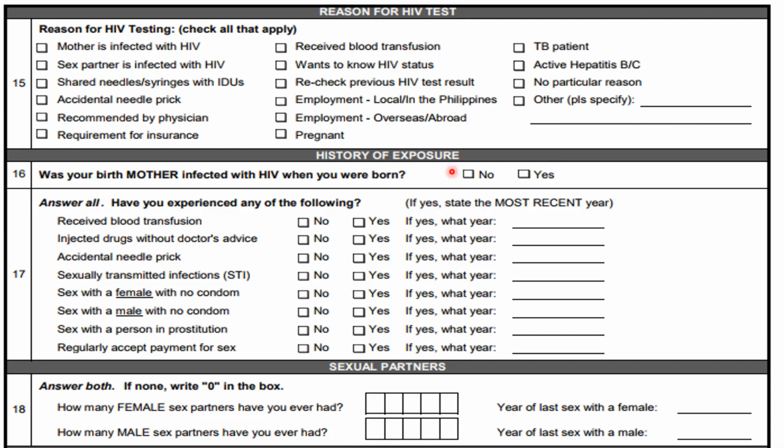Next, history of exposure. These are all important questions that a person must answer. Like what I've said, I was given a chance to do this counseling. Later, I will tell you a short story. Okay. Received blood transfusion, if yes, when. Injected drugs without doctor's advice, if yes, when. Accidental needle prick, yes, how many. And then, what year? I'm sorry.